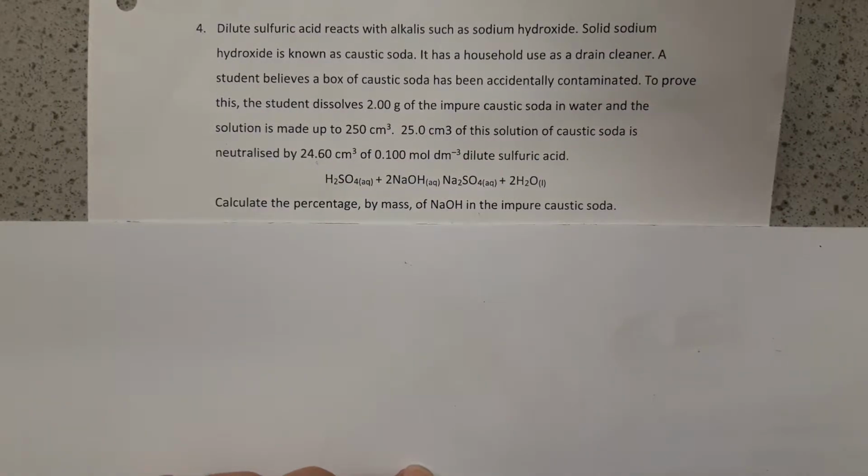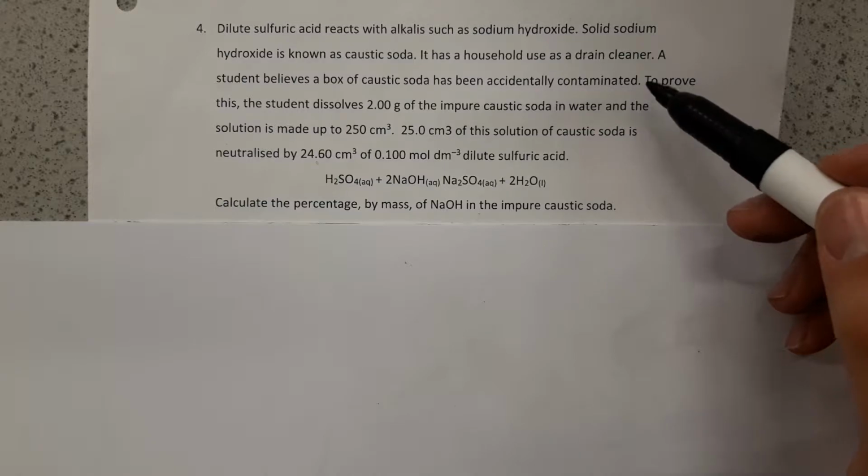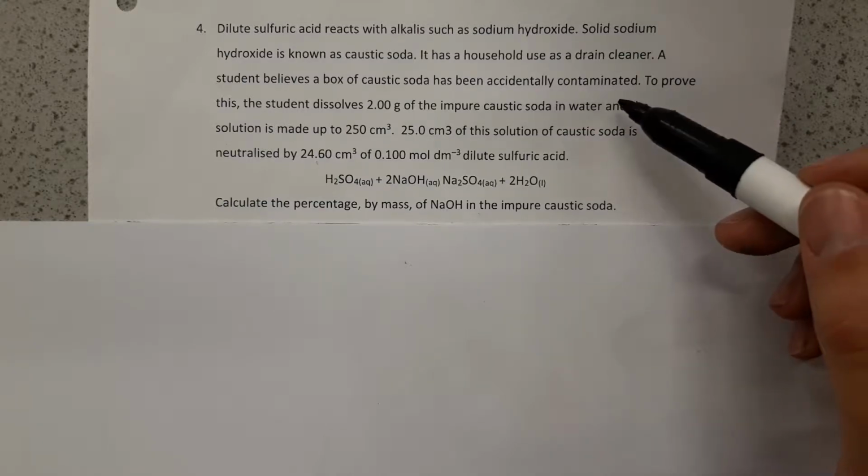Question 4. We've got some dilute sulfuric acid, which reacts with alkalis such as sodium hydroxide. Sodium hydroxide is known as caustic soda. It's used as a drain cleaner. The student believes a box of caustic soda has been accidentally contaminated.